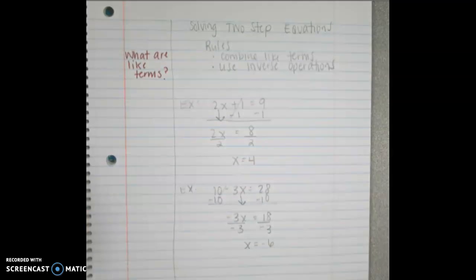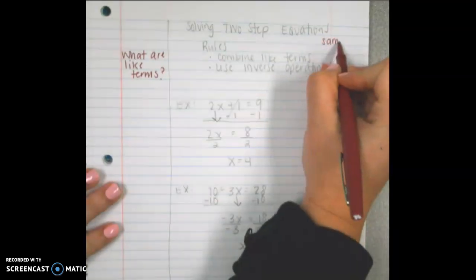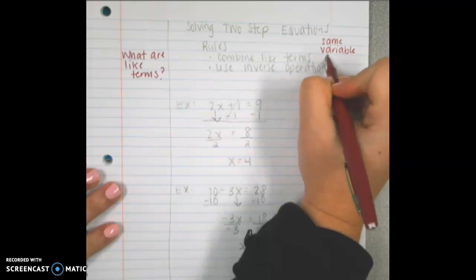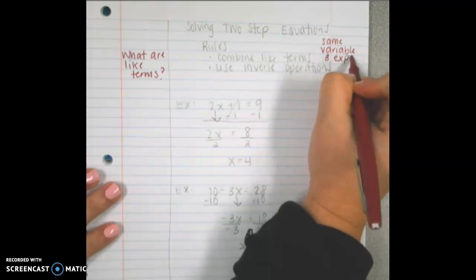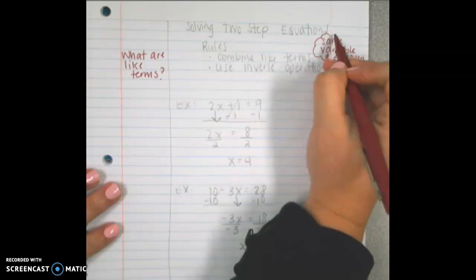You'll ask me in class, what are like terms? Maybe someone remembered what they are, but you say like terms have the same variable and, I can't fit it, but that's okay, same variable and exponent.